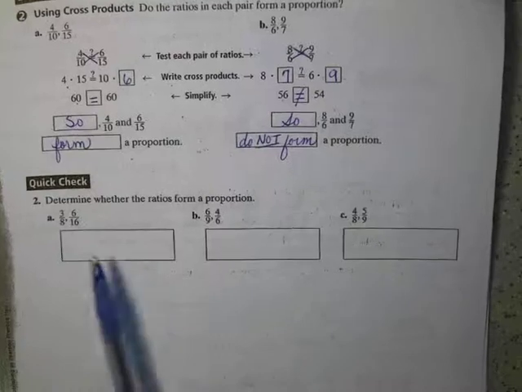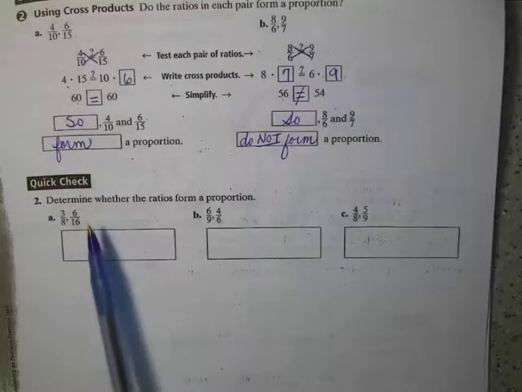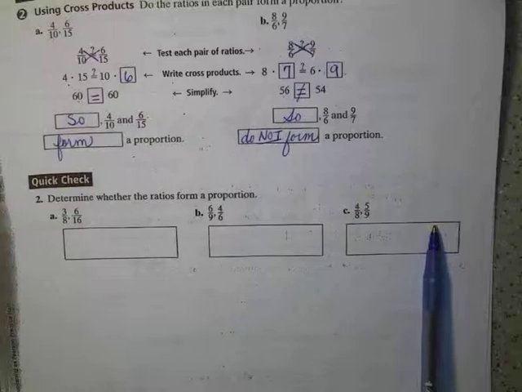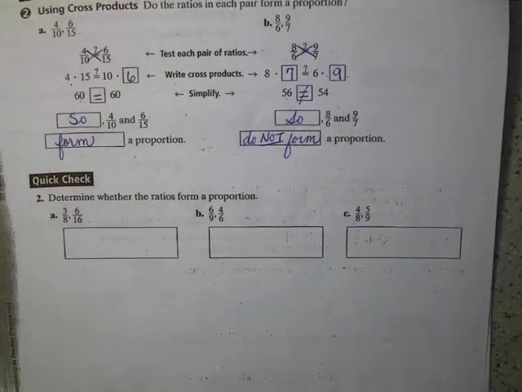Okay, so you have example 1 on the other page, quick check number 1, and then you have 3 parts to quick check number 2. Please have these ready for discussion next time we meet in class.